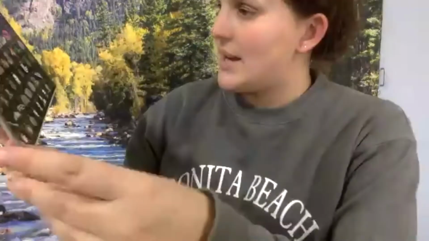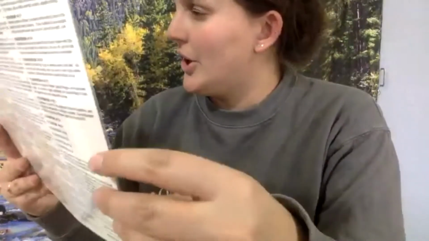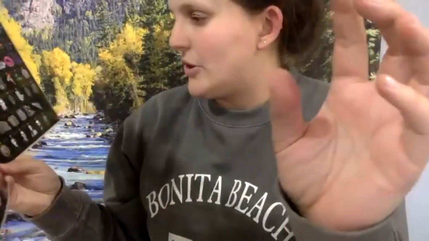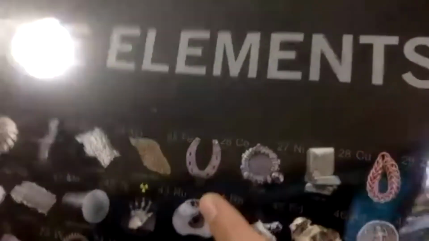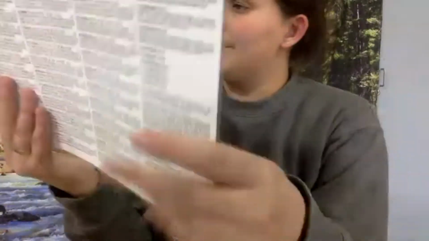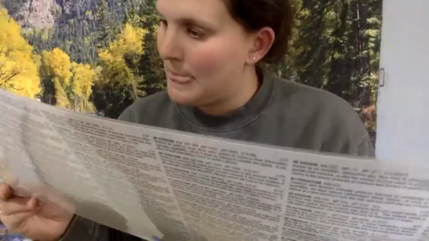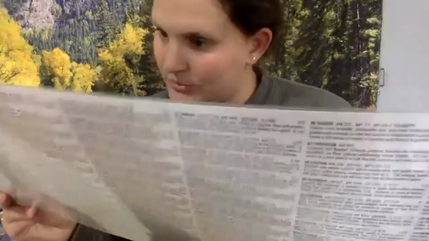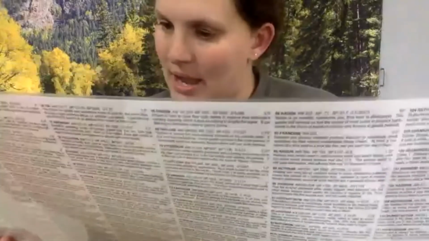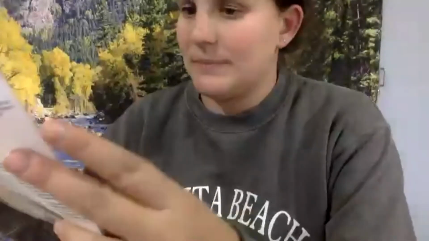So let's see if we can find some that were mentioned earlier. We've got iron. There's our iron core. Of course, it's not in the shape of a horseshoe. In the earth, it is molten. So let's see. What else do we have? Here's one. Magnesium, we mentioned that a few times. Let's see.